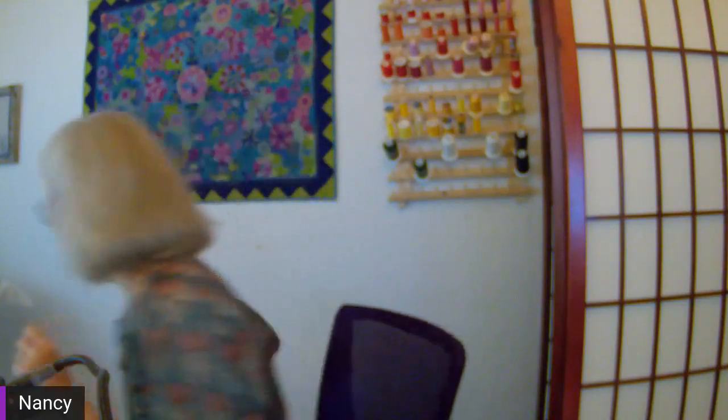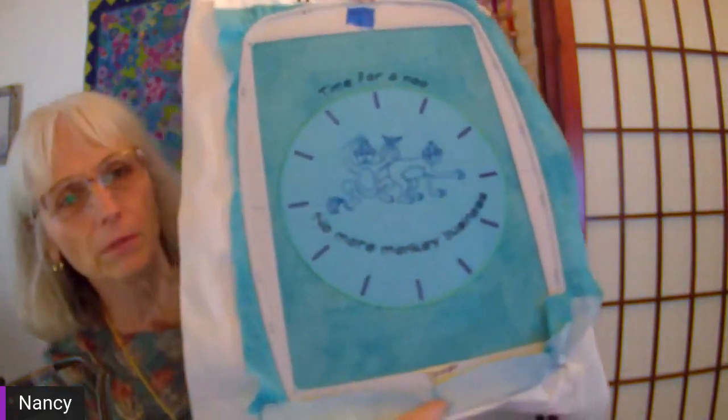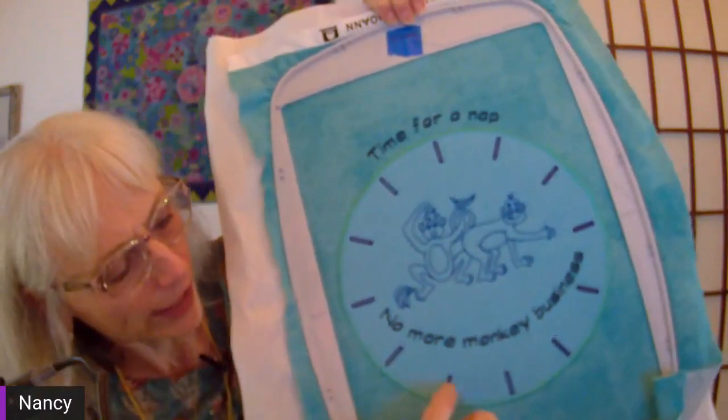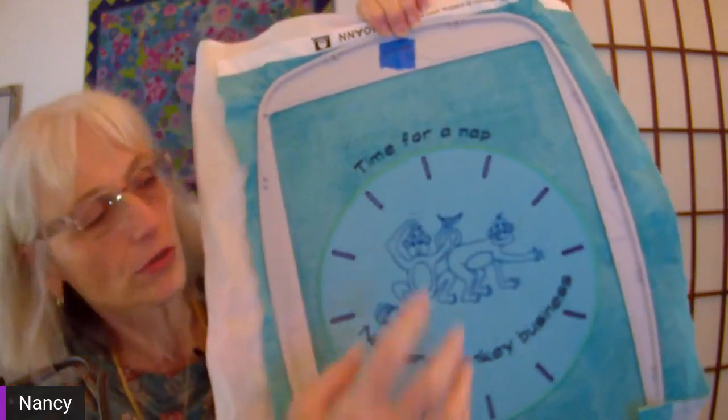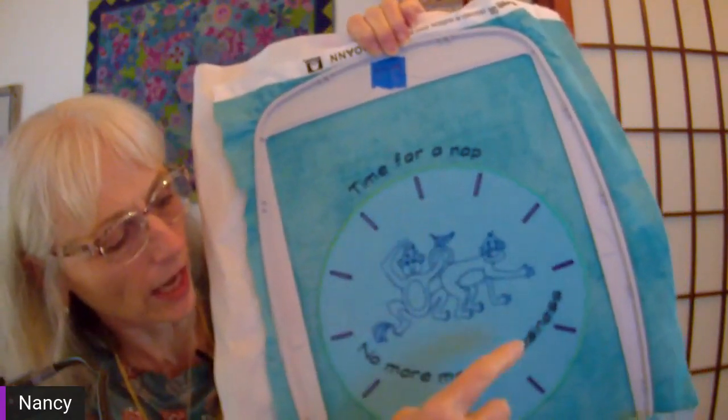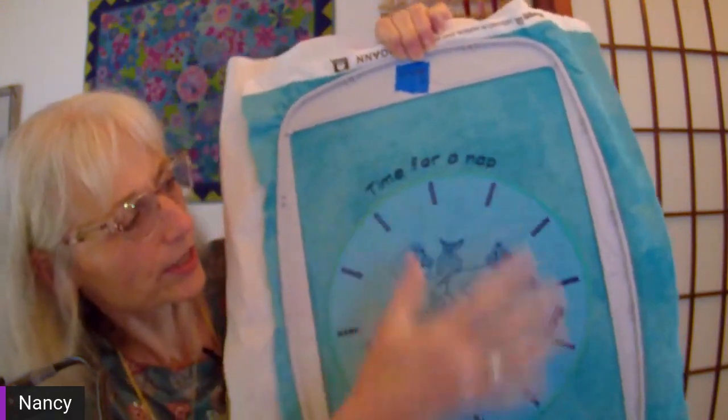Oh, another circle technique or project that I wanted to show you, an idea, is I am about to have my first grandchild. So whenever I'm thinking about projects now, I'm thinking about baby stuff. So I made this, it's a work in progress, but this was using Shape Creator. I created a circle applique, and then when I added my stitches to make the circle, I used the buttonholes. I spaced them out so it's like a clock, then added the decorations, and it says, "Time for a nap, no more monkey business."